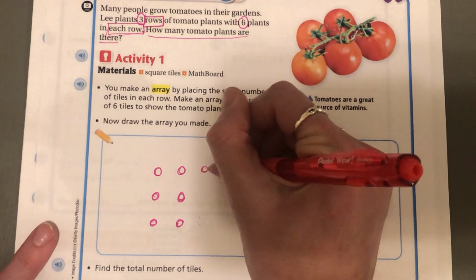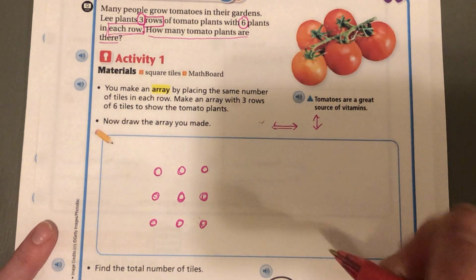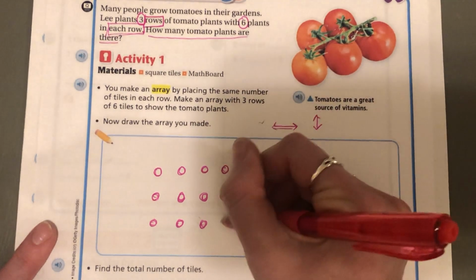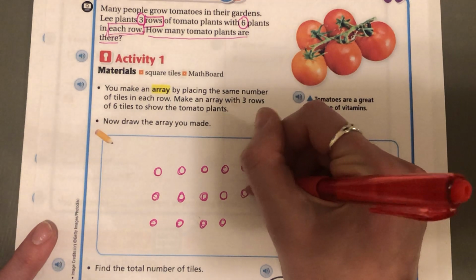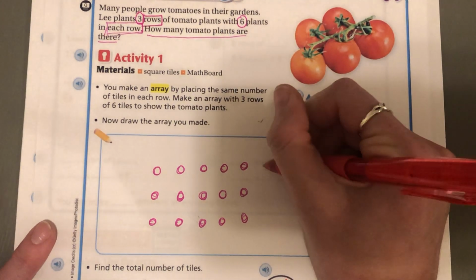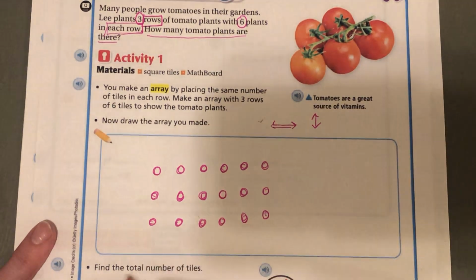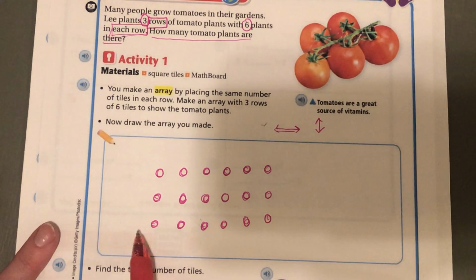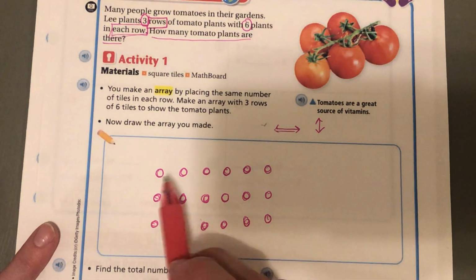So I've got 2 in each. Now we've got 3 in each. Now we've got 4, 5, and 6. Notice how evenly spaced those dots are in this array. That way we can easily count by column or by row.